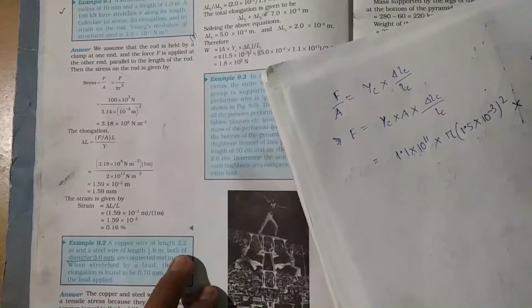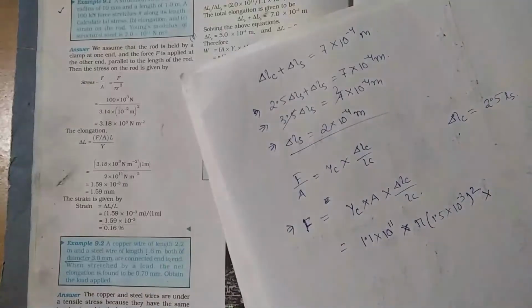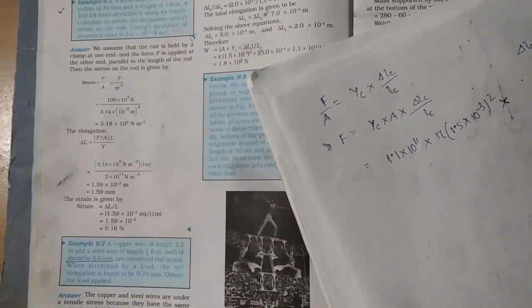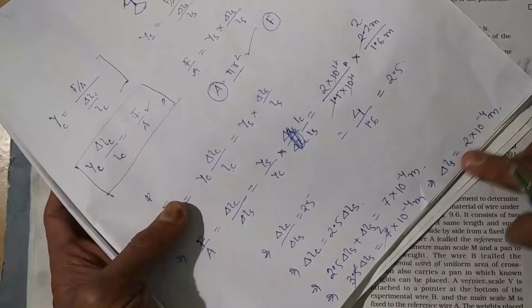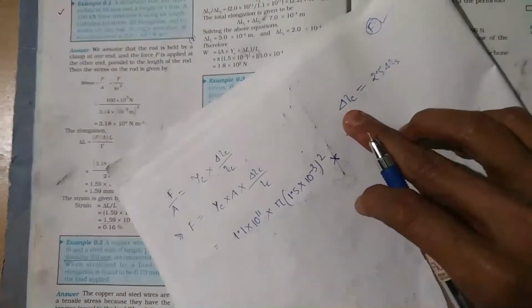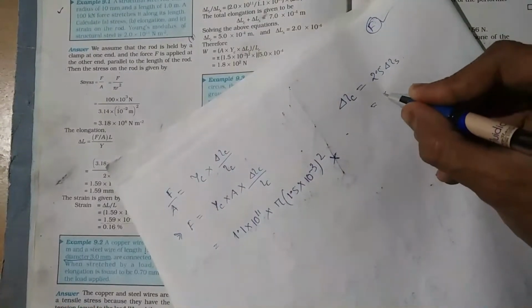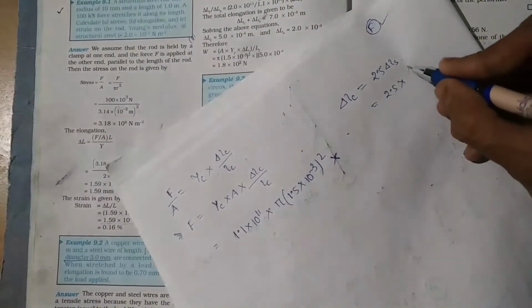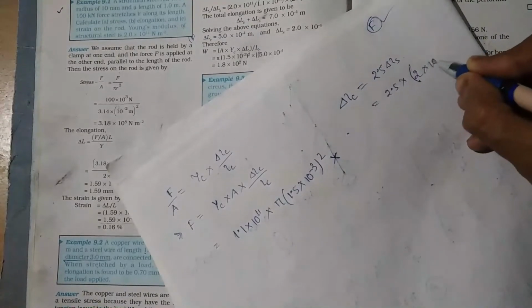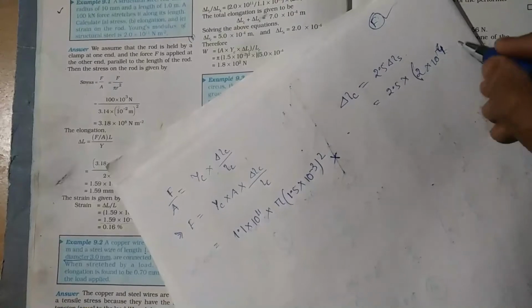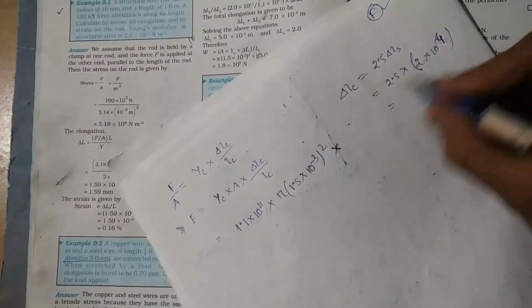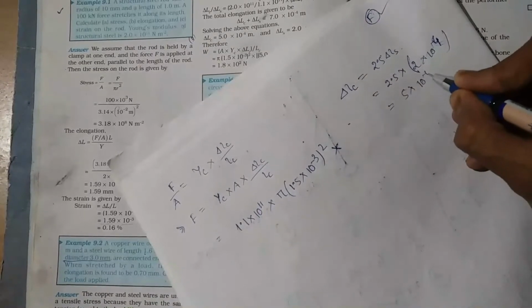For calculating del L of C, del L of C is equal to 2.5 del L of S, and we have already calculated del L of S here. Okay, so we have written down del L of C is equal to 2.5 into del L of S, we have already written that to be 2 into 10 to the power minus 4. Okay, 2 into 10 to the power minus 4, or we can write this 5 into 10 to the power minus 4.